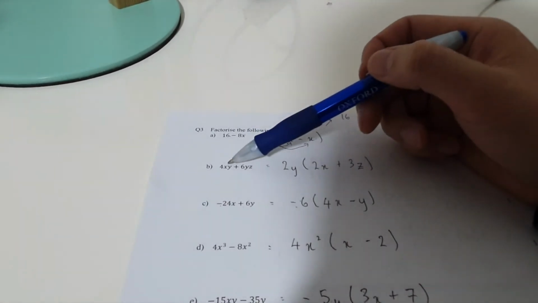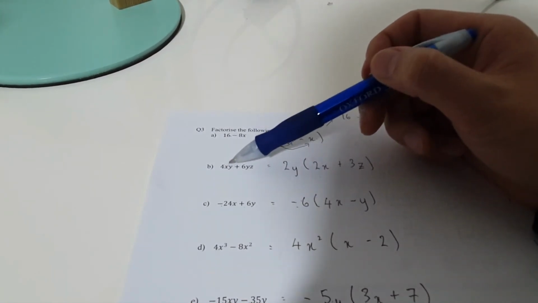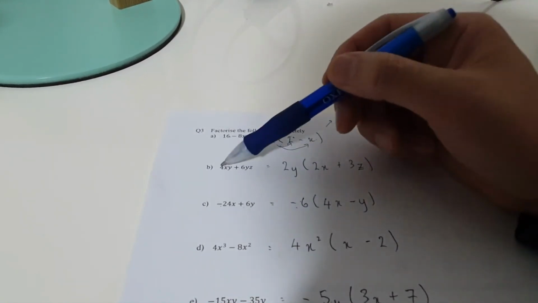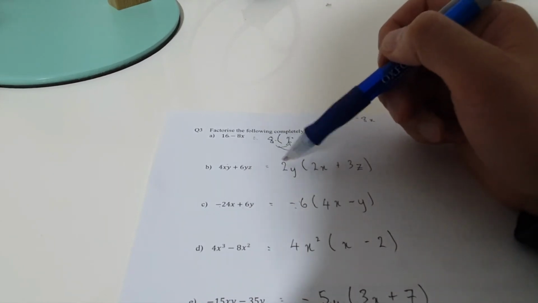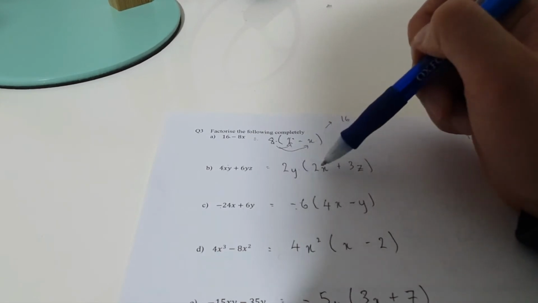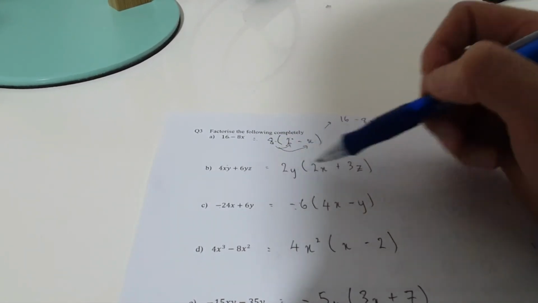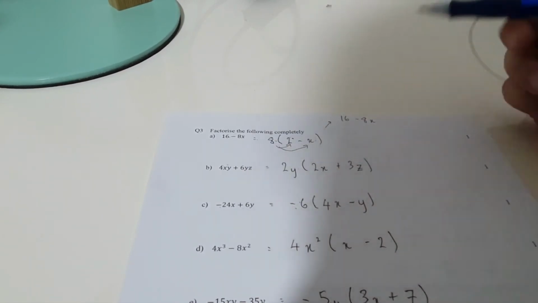Next one, 4xy plus 6yz, 4x. So I can see 4 and 6 are both divisible by 2, and I can see there's a y in each of them, so I can take out 2y. 2y times 2x equals 4xy. 2y times what gives me this? That's 3z.